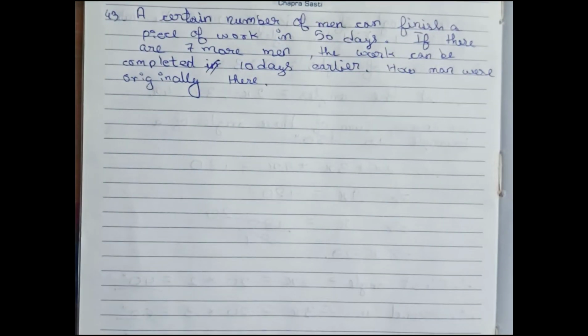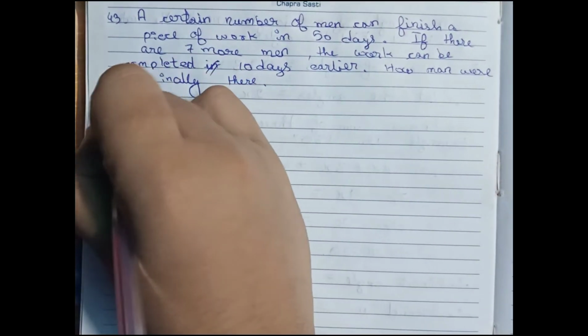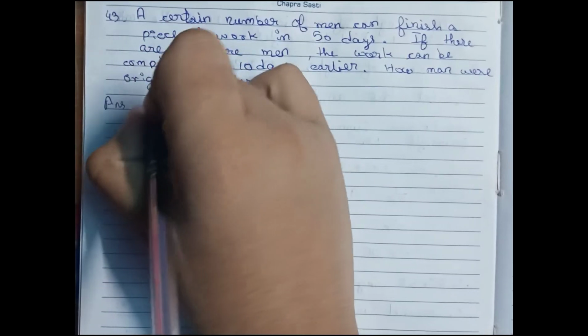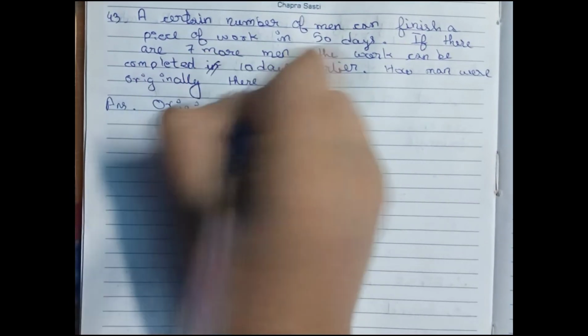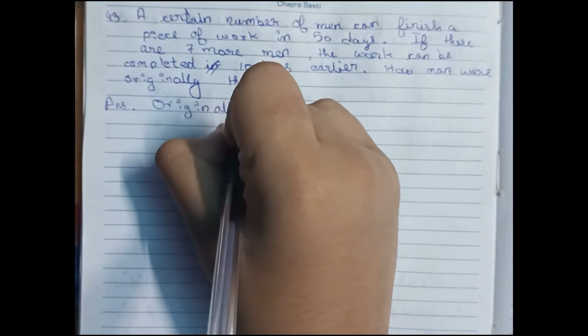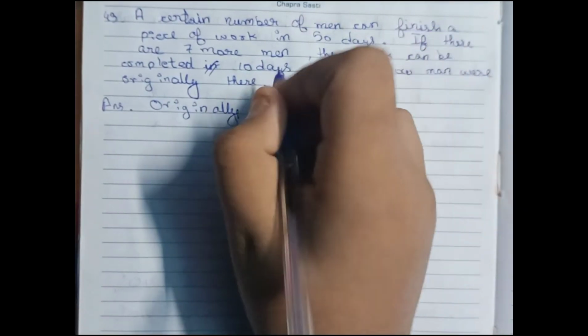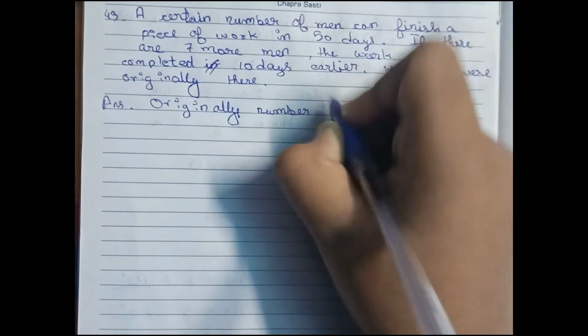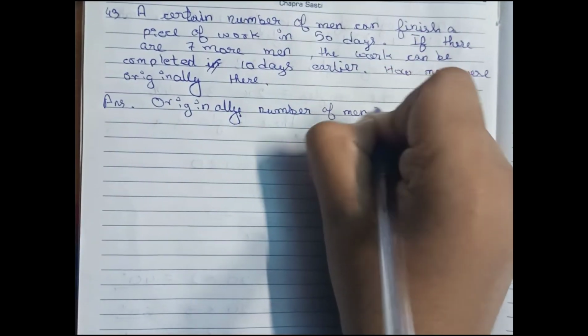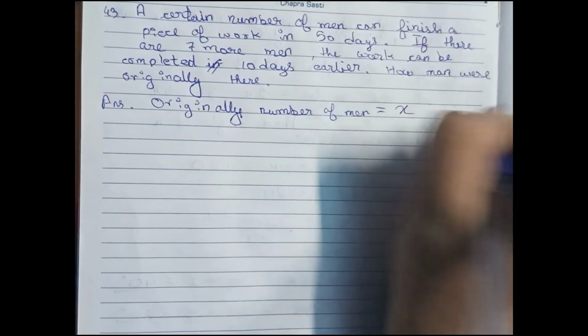So this is our question. So now solve this. First we write our answer. Originally, number of men equals, let it be x.